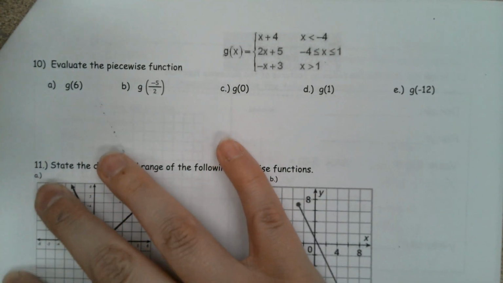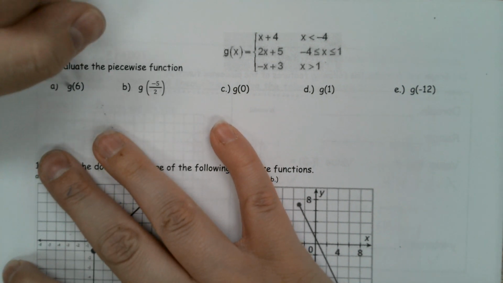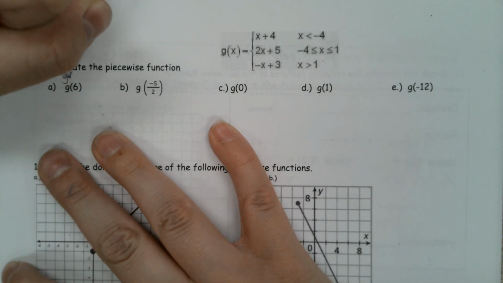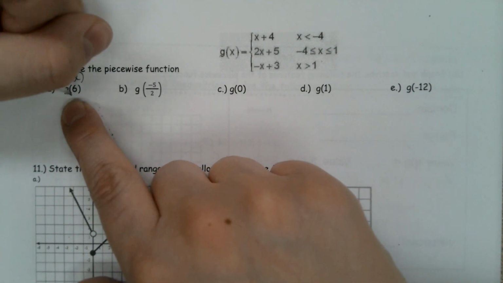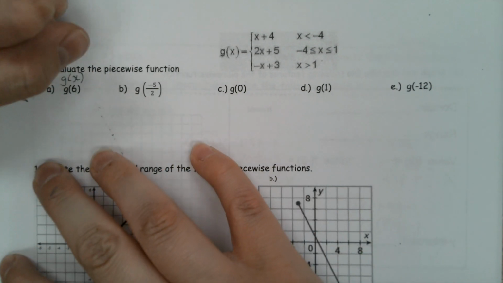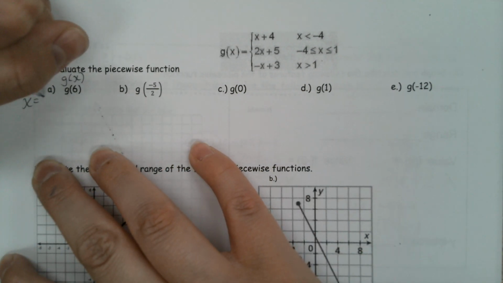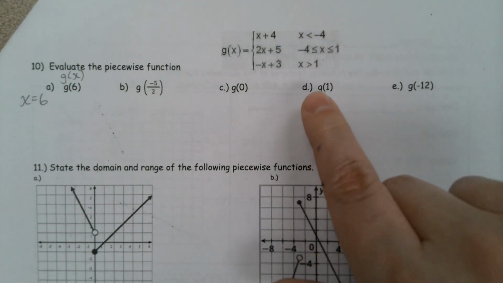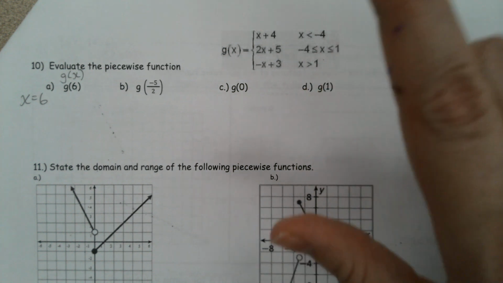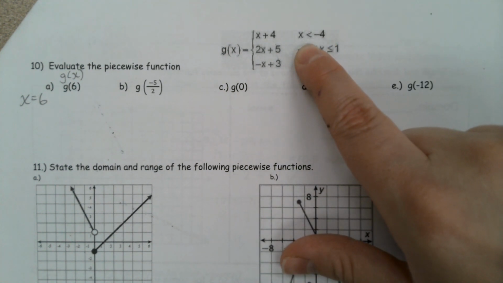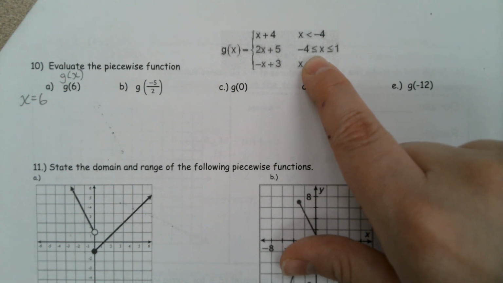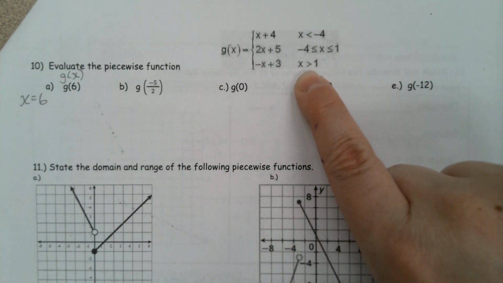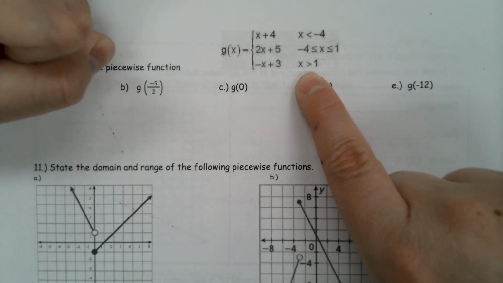G of 6. So remember, this is like g of x. So when there's a number here, that means x equals that number. So it's telling us x equals 6. So you have to figure out where 6 fits in here. Start with the first one and work your way down. Is 6 less than negative 4? No. Is 6 between negative 4 and 1? No. Is 6 greater than 1? Yes. 6 is greater than 1.